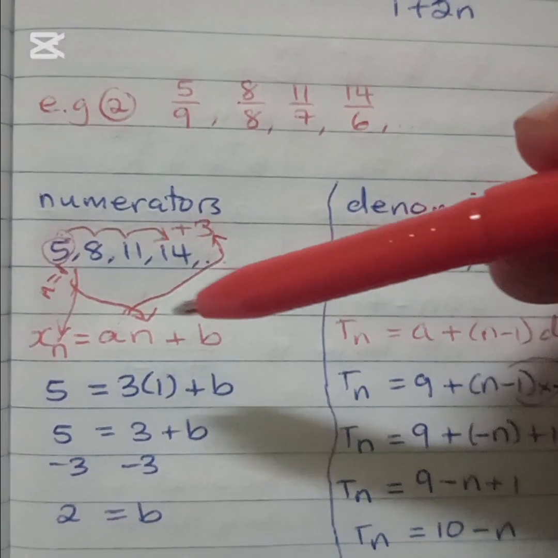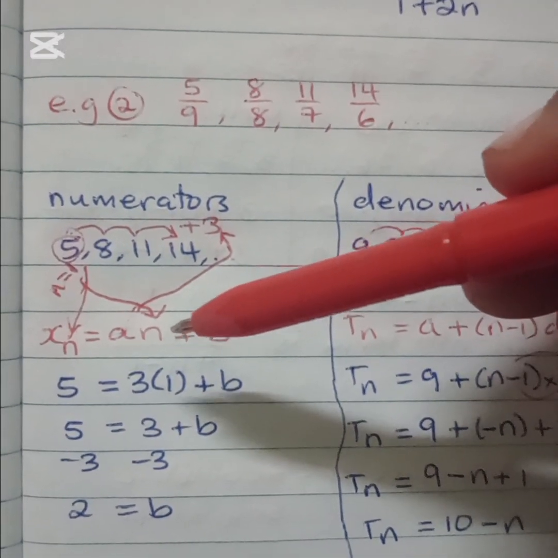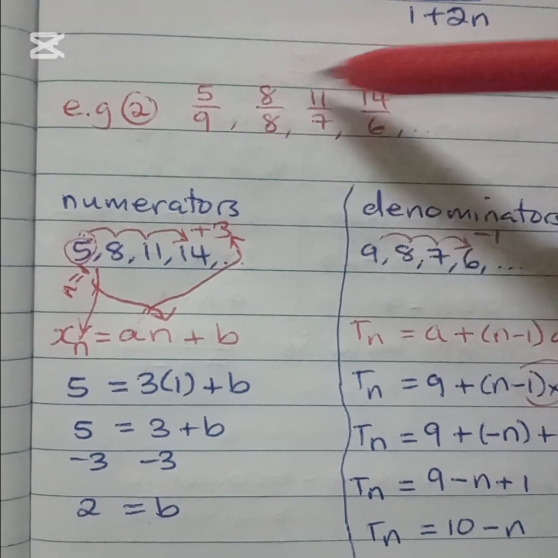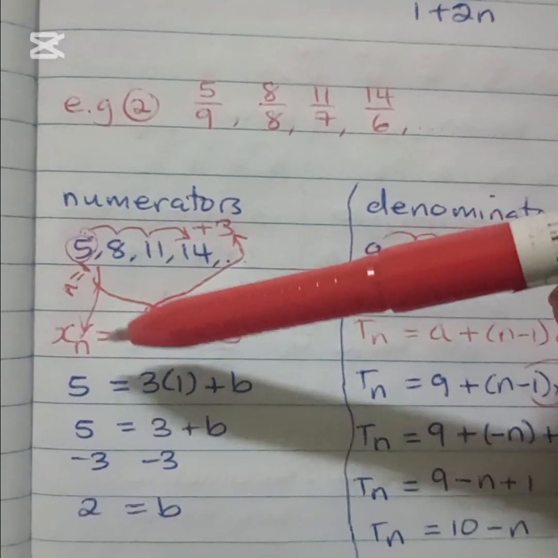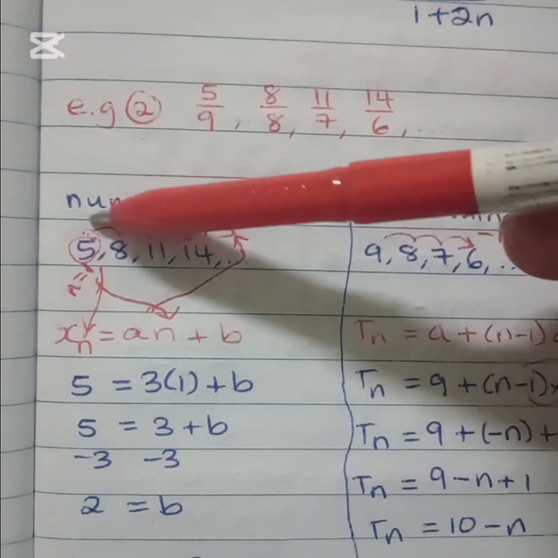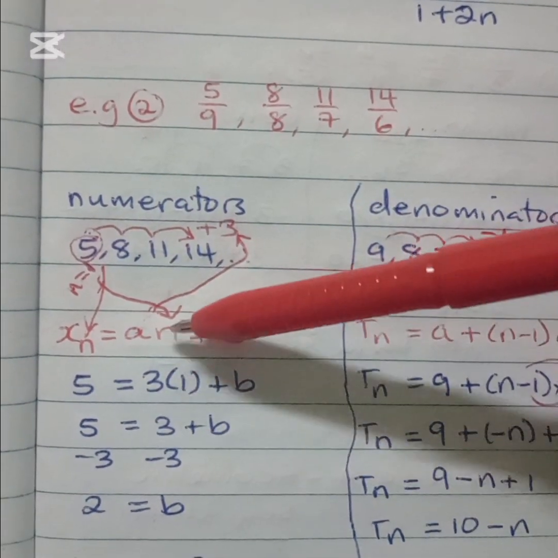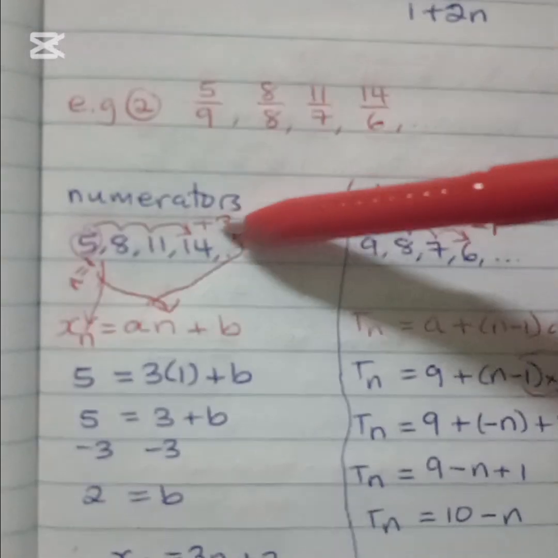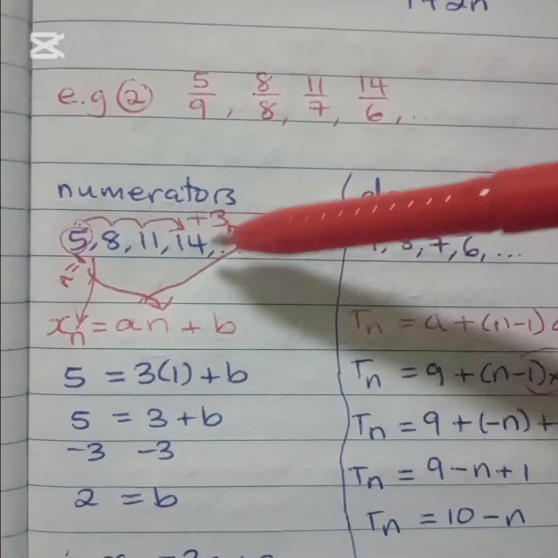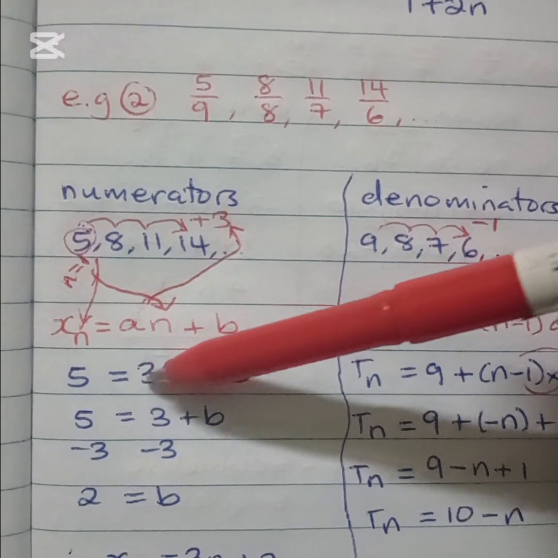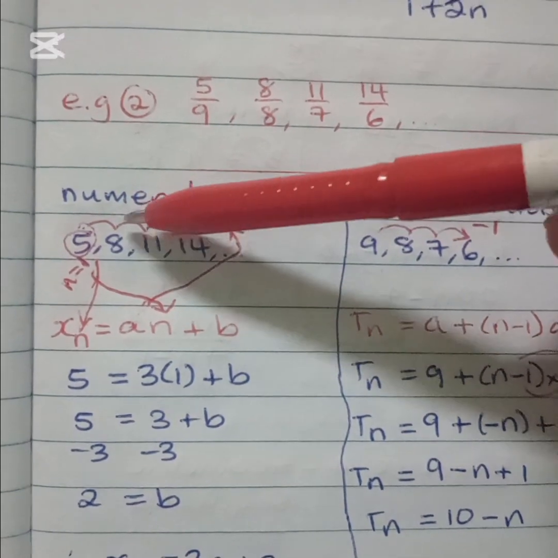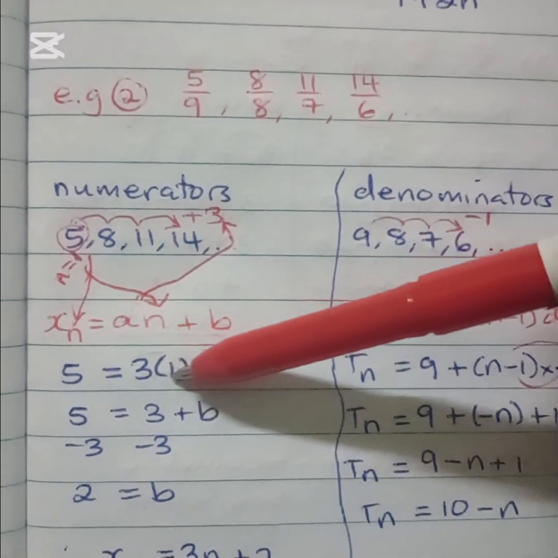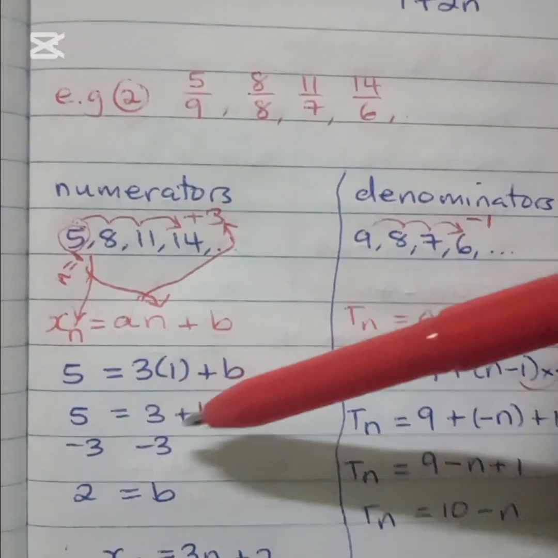So you are substituting three things into the general formula to find the nth term for the numerators. Alright, so let's substitute. The first term is 5 and its position n is 1. It occupies the number 1 position in the sequence. Now our common difference is 3. That's how we go from 5 to 8 and 8 to 11 and so forth. We plug these 3 in and we solve for b.